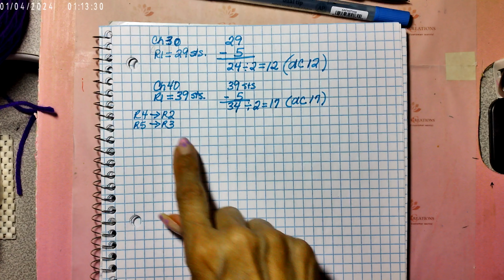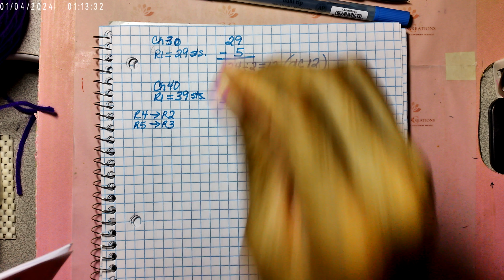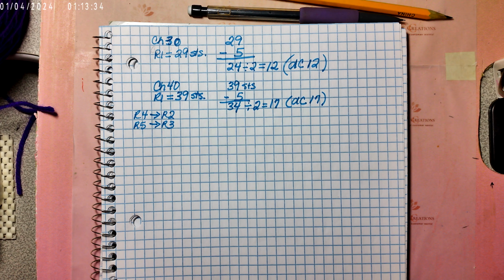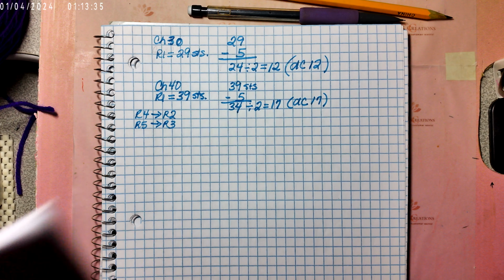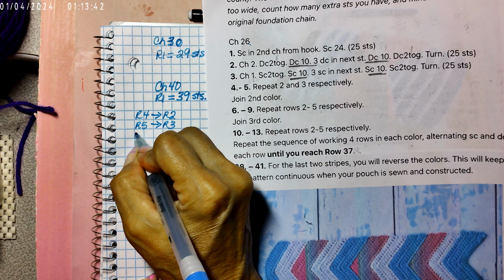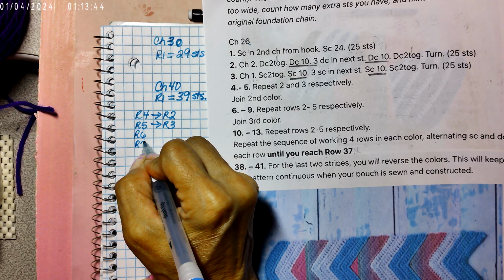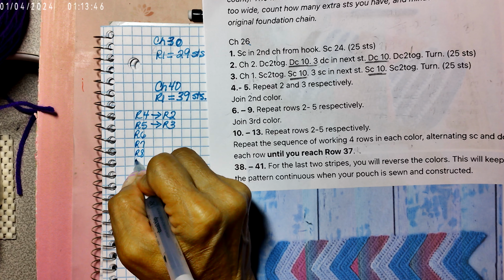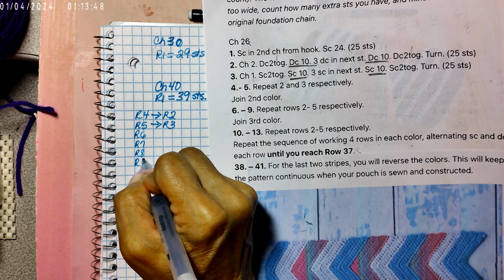So what I like to do, and I've already started here from the first part of this video I made. So we're on row 4 and 5. So now it says row 6 through 9. Okay? So again, I'm just going to write down row 6, row 7, row 8, and row 9. You could put arrows, you could put equal signs.